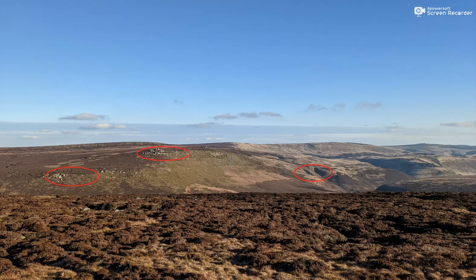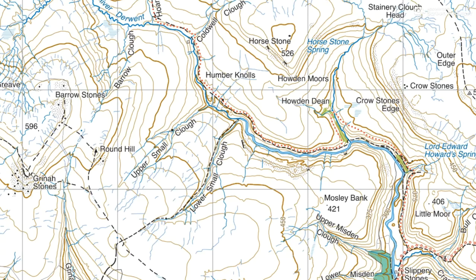So let's have a look on the map, see if we can make sense of that. So we're looking from a high area across flat ground and then down across the valley and up the other side. So we've got a main valley here, so could we be looking across that somewhere from one side to another?